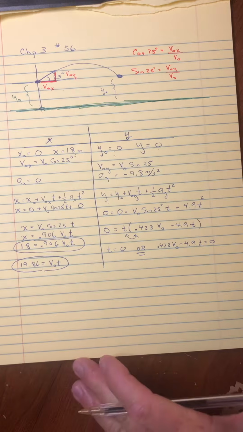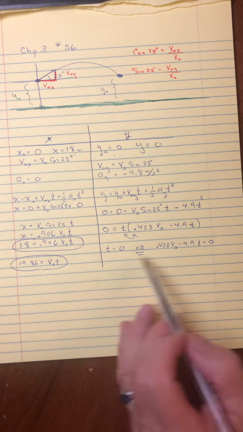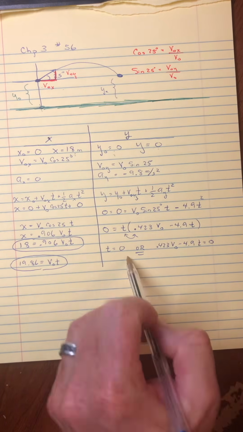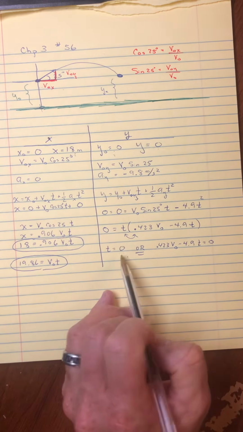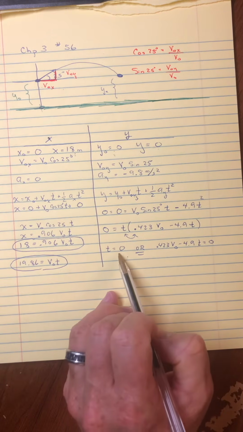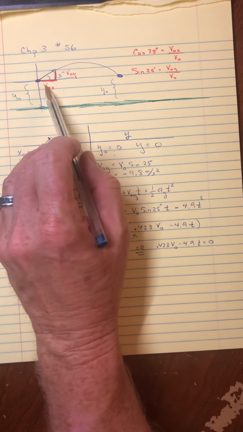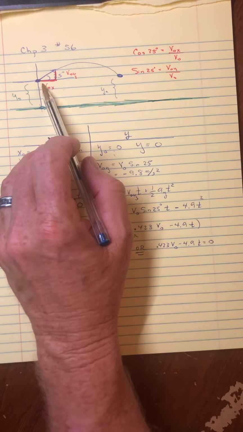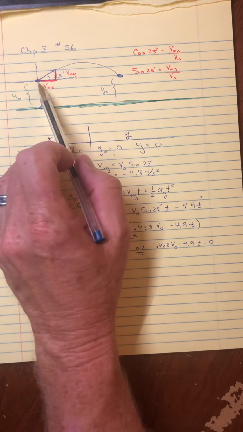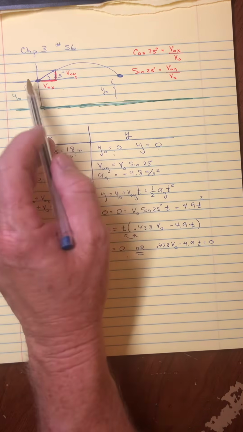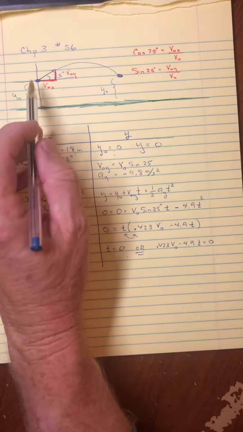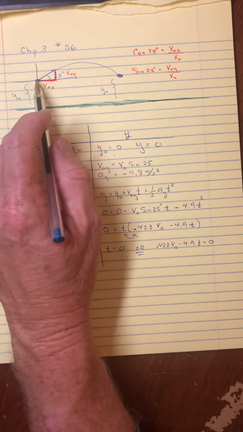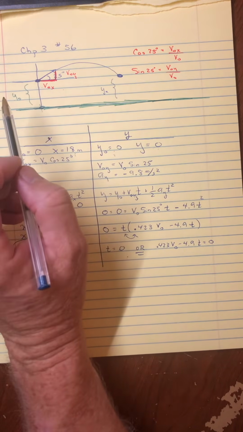Both of those would be a solution to the time when the football is at a height of 0. And that makes sense. Time of 0, this one, would correspond to when the football is at a height of 0. Yeah, that's when the quarterback has it. The quarterback has it, and at time equals 0, it does have a height of 0. Again, putting the origin at where the football is launched.